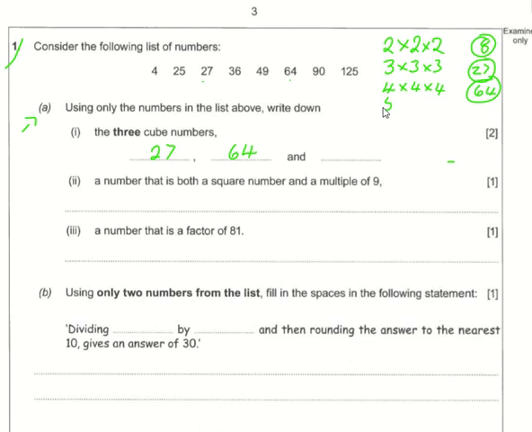Let me try the number 5. 5 times 5 is 25, times 5 is 125. That's a number that also appears in my list and is my third answer.